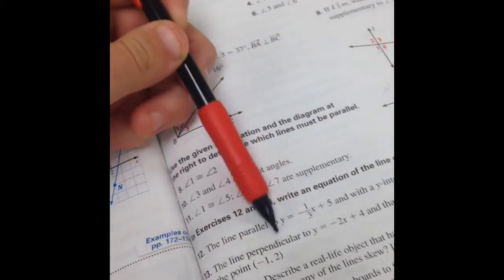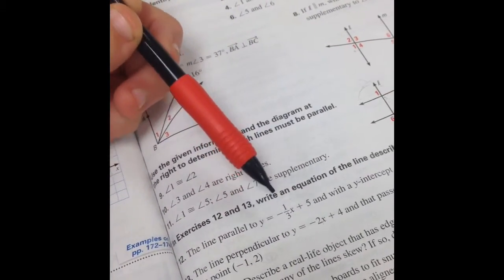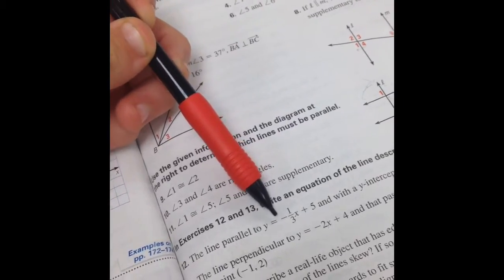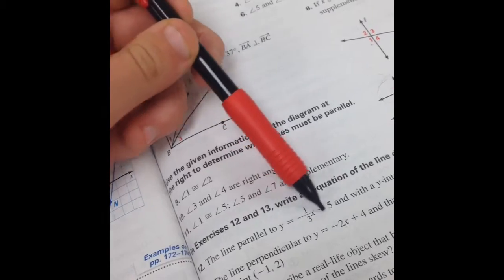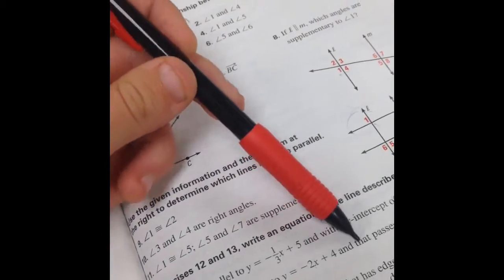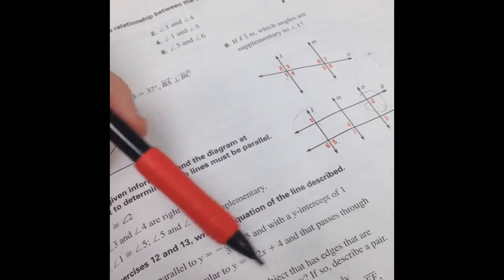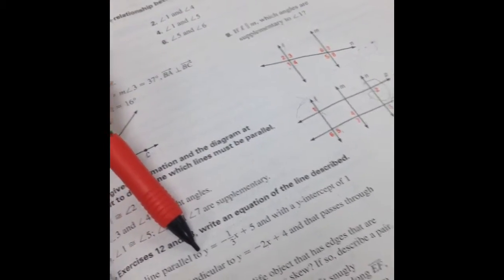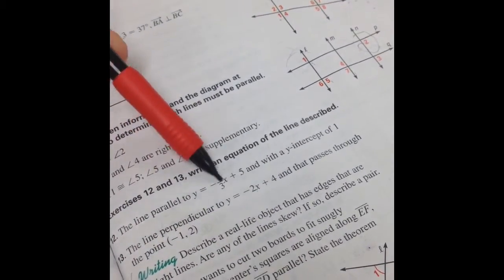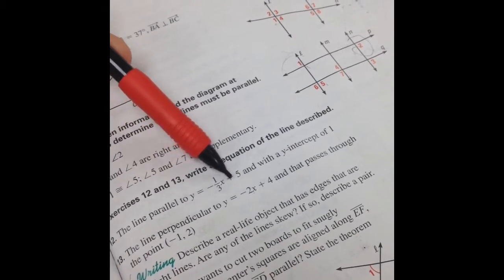So this number with the x is the slope. This number over here is the y-intercept. So this equation is very simple. Since it tells you the y-intercept, you just put that in for 5. So now the new equation is y equals negative 1/3 x plus 1.